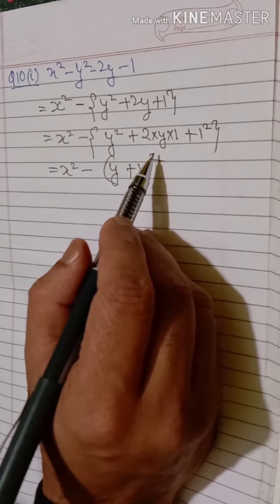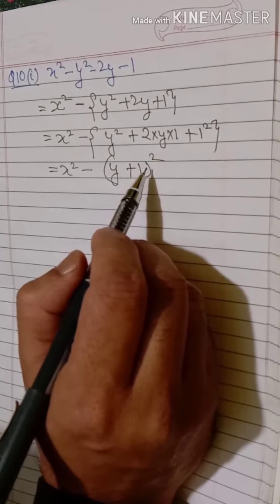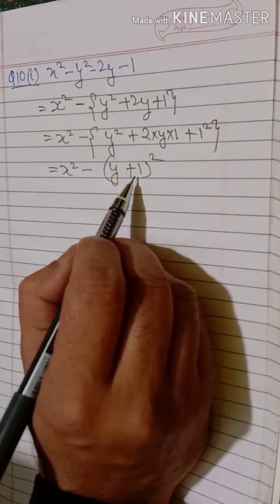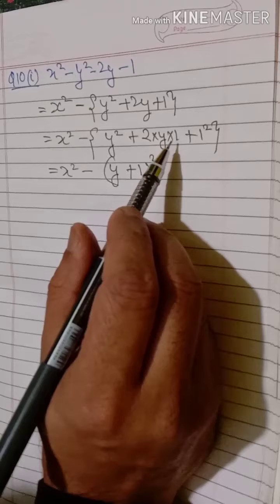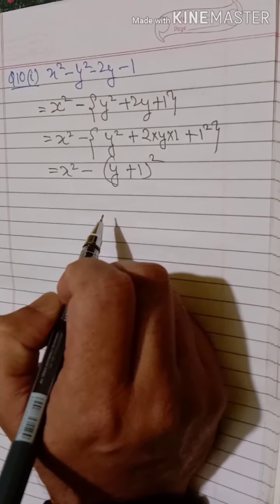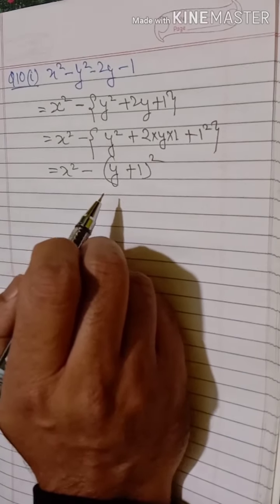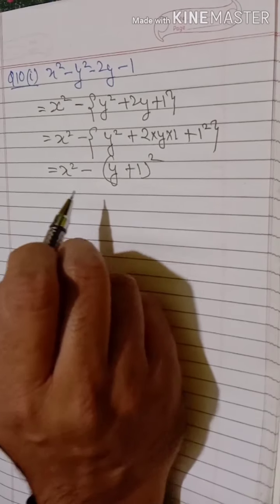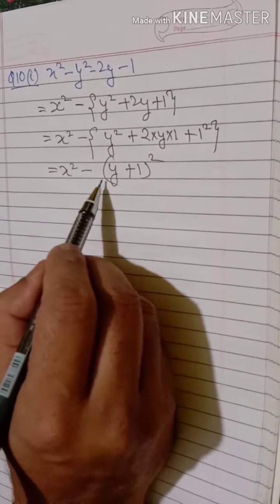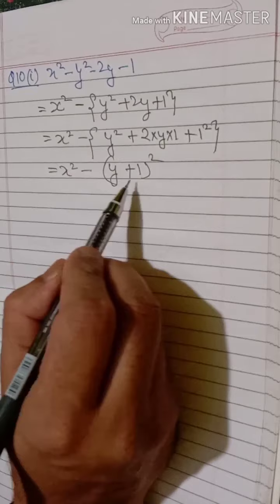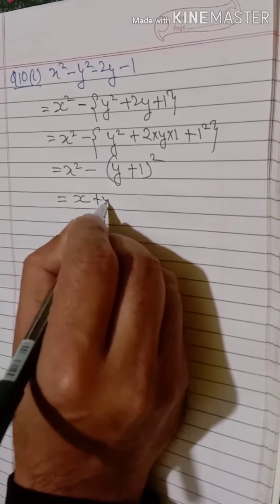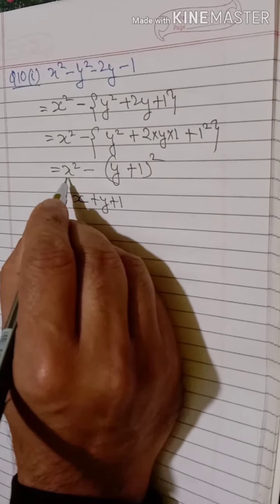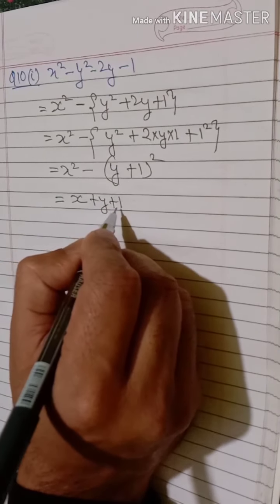So we are using the algebraic identity in the reverse order. Till now we have used y plus 1 whole square as y square plus 2y plus 1, but we are using this in the reverse order. Now what is the purpose of doing this? If you closely look at this, we see that this is in the form of a square minus b square. So what is a square minus b square? A plus b, because this is our a and this entire thing is our b.